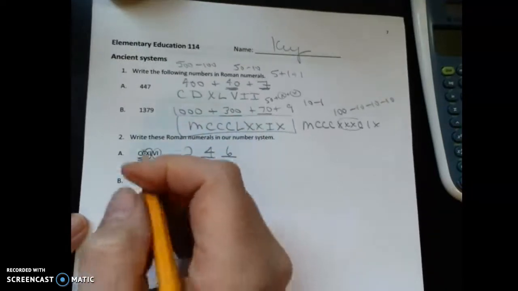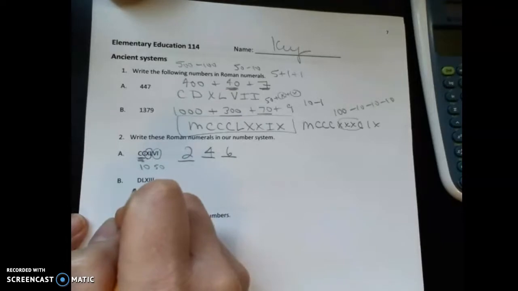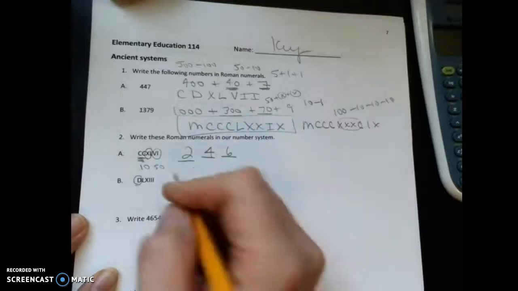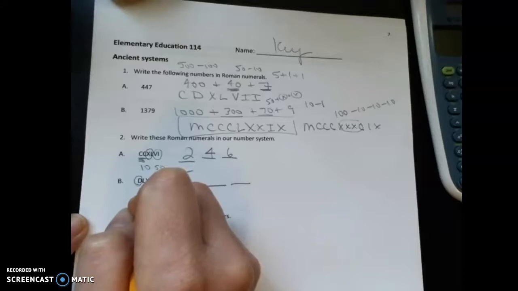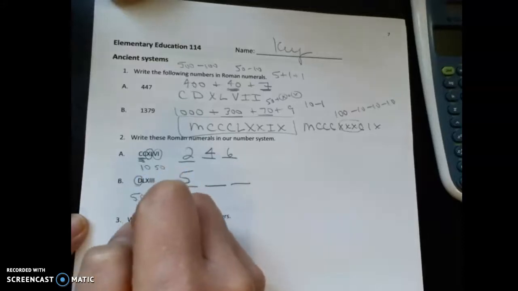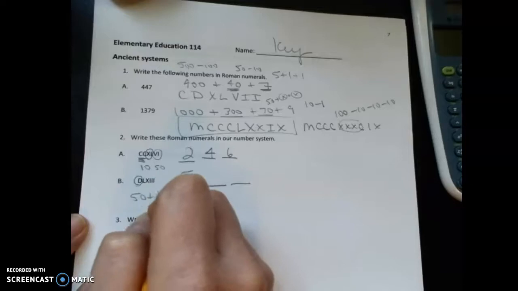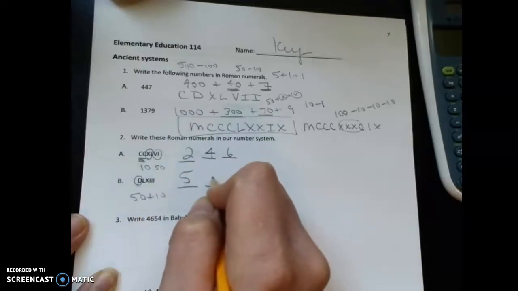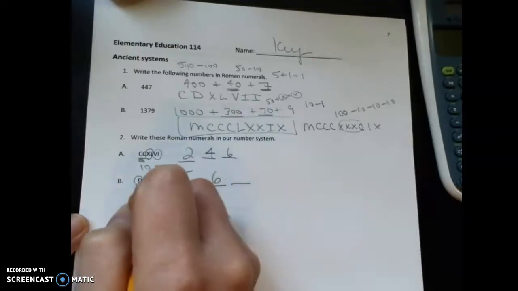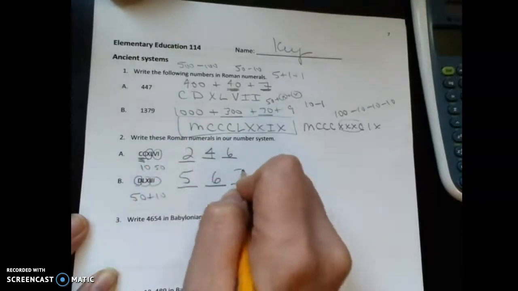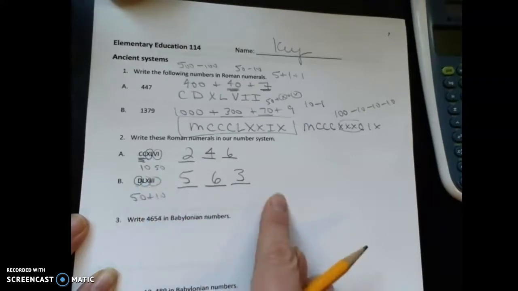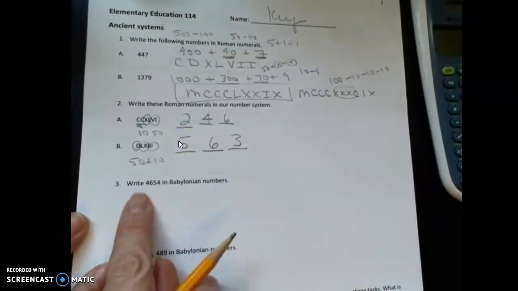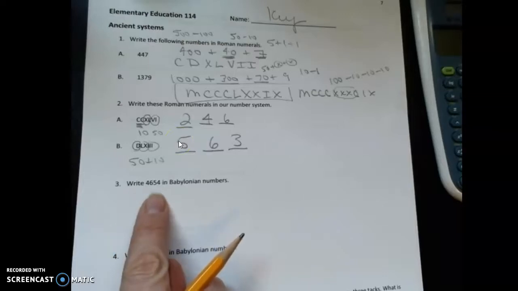All right, the next one, I have a D and an L. D is 500, okay? So I have 500. And then the LX: L is a 50, and the X is after it, so you add 10. So 50 and 10 is 60. And then at the end, I have 3. Sometimes I might start with the 500, the 3, and then look at the LX in the middle to get 563. All right, number 3 says, write 4,654 in Babylonian numbers.